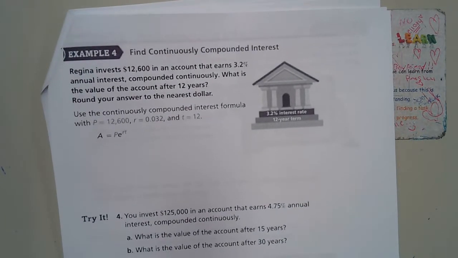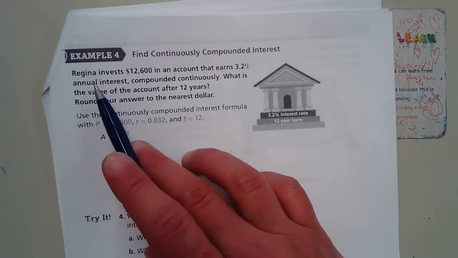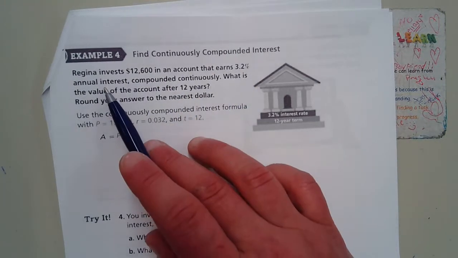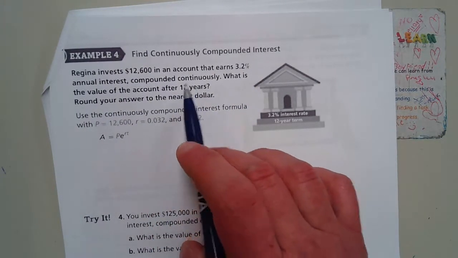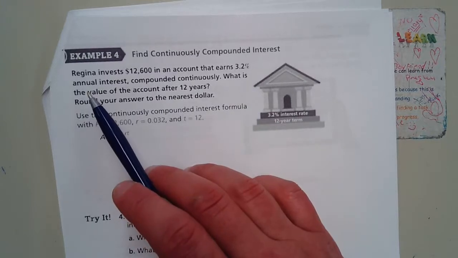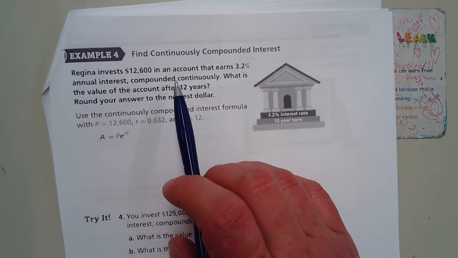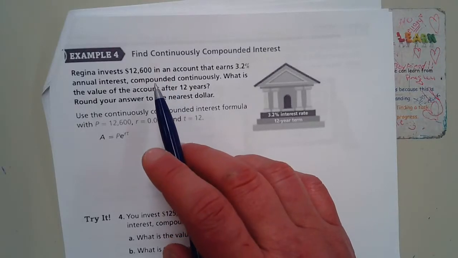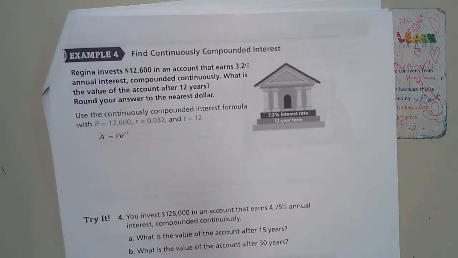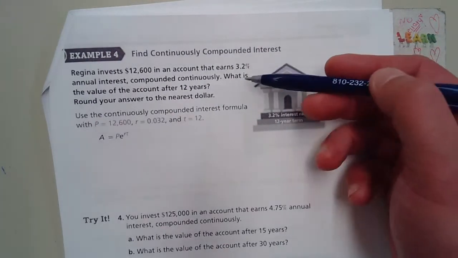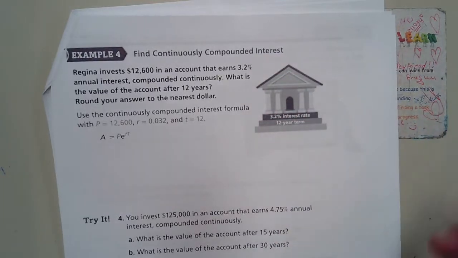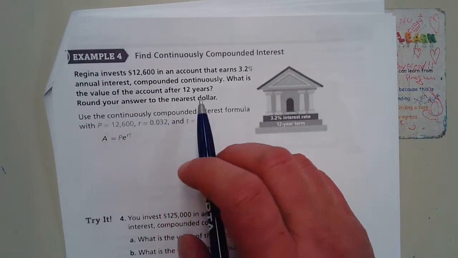So this thing called continuously compounded interest says Regina invests $12,600 in an account that earns 3.2% annual interest compounded continuously. So that means over the year it gets 3.2% interest, but it's compounded all the time so that no matter when you pull your money out, you're getting that interest. Okay, so that's why continuously compounded is used in a lot of cases. You don't have to wait the full year to get the 3.2%. You can pull it out after half a year and get a portion of it. Okay. So it says, what's the value after 12 years?